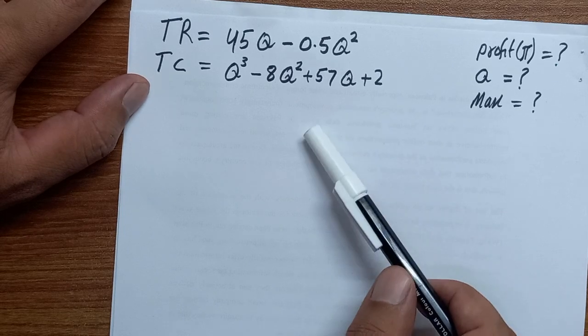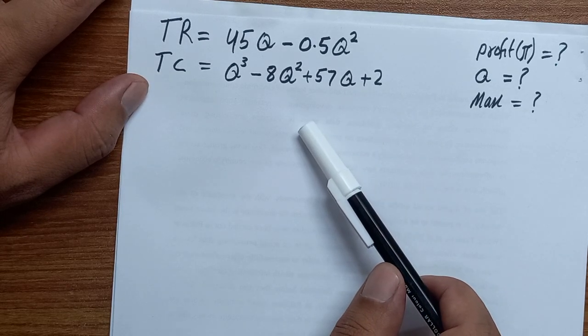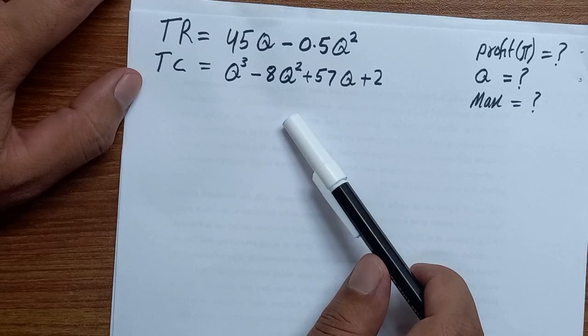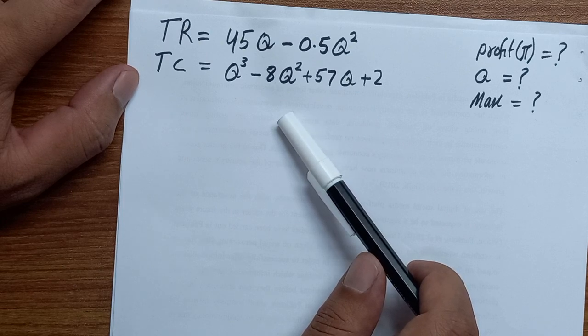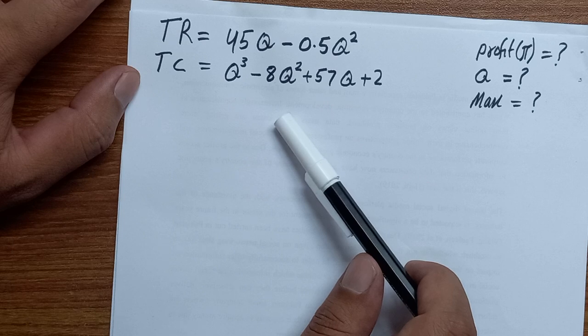sometimes when the question is very complicated, we will use some methods. One is the factorization method and another is the quadratic method. So here we will use factorization as well as the quadratic method.